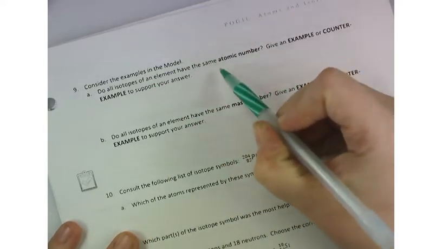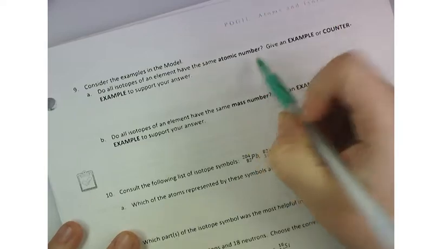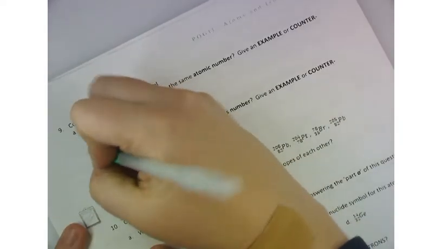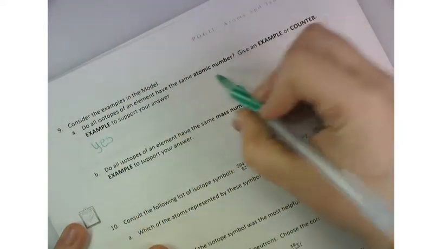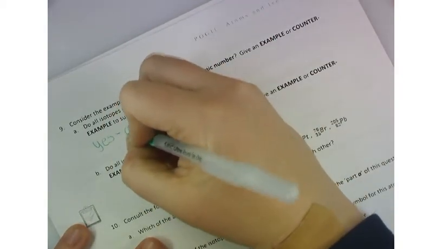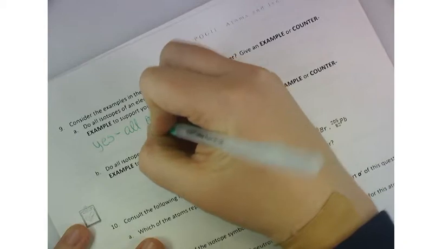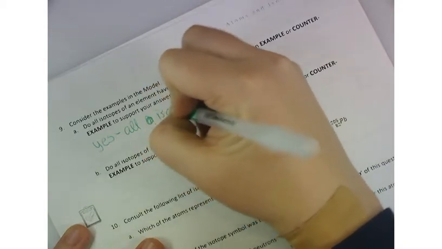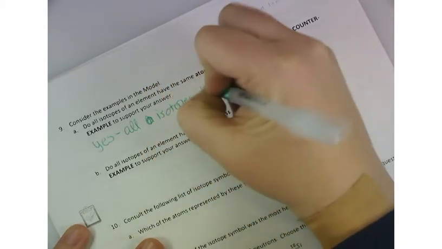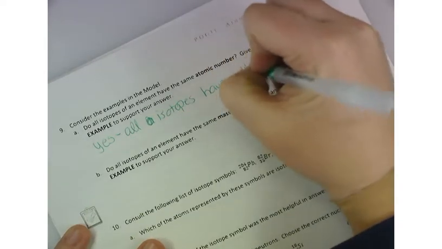So if they're the same element, they have to have the same atomic number. So yes, they do. All isotopes have the same atomic number.